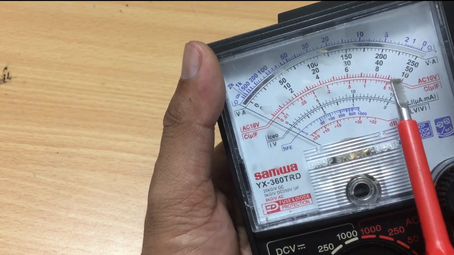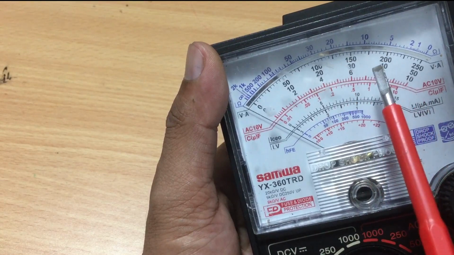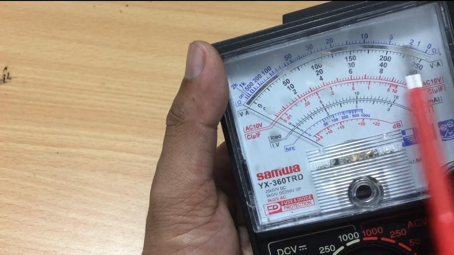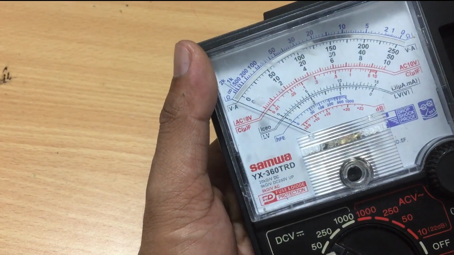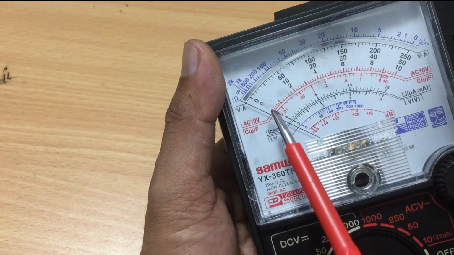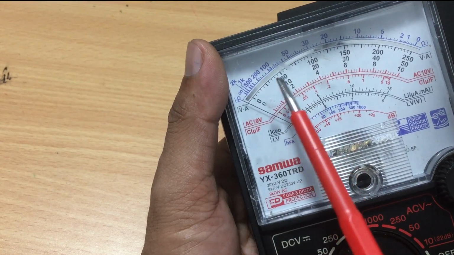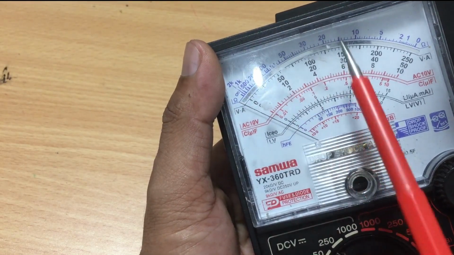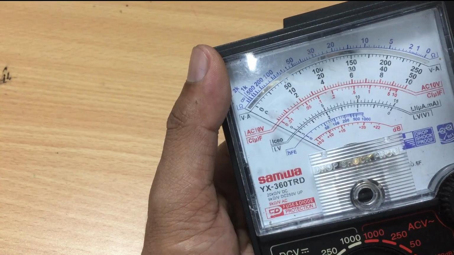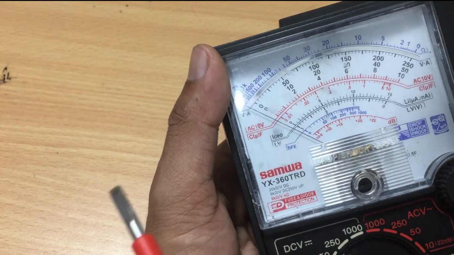Then the voltage will be 10, 20, 30, 40, 50. If you want to check 12 volt, you have to put it here. Then the reading will be close to here. I will show it later.